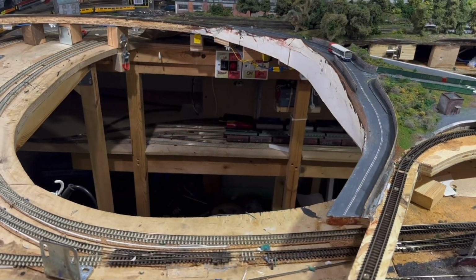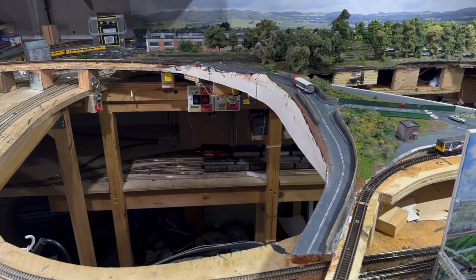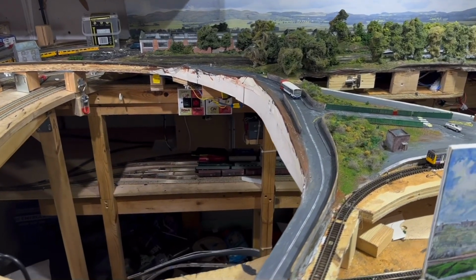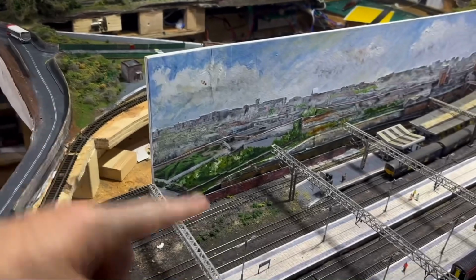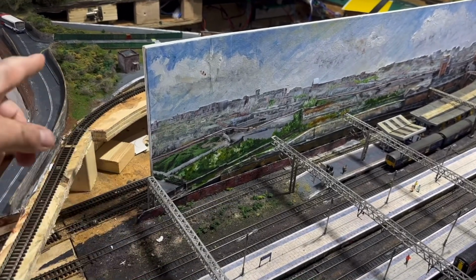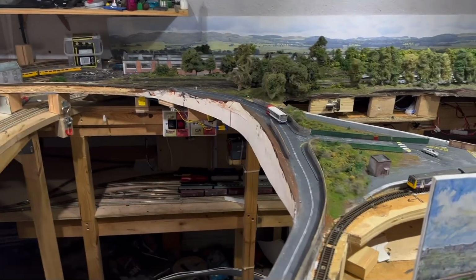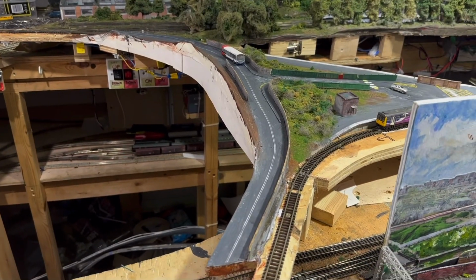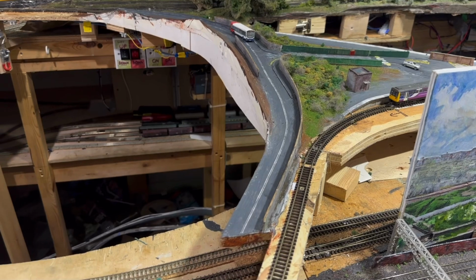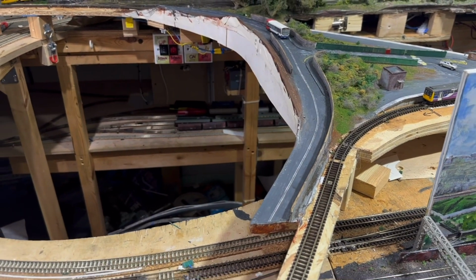So the whole idea is that it creates the illusion that each station is actually miles and miles apart. And obviously in reality, Dinting is less than a foot away from Manchester Piccadilly. But the fact that the train has to go all the way around gives that impression that it's actually going miles and miles and miles. So hopefully that explains pretty much where I'm coming from.